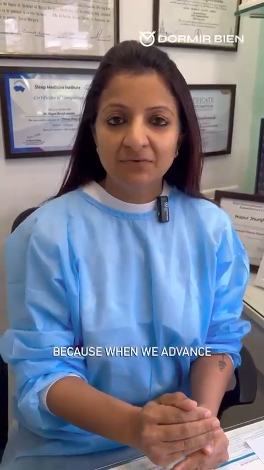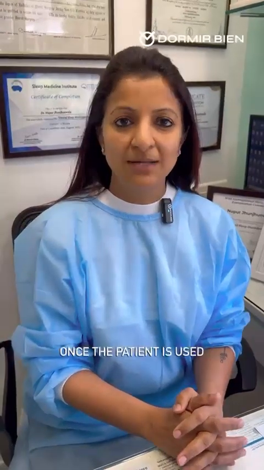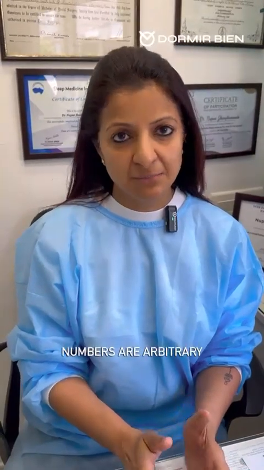It's important to note that sleep appliances must be titrable, because when we advance the mandible initially, it should not be more than around 50%. I like to keep it to that. Later, we can always increase the advancement once the patient is used to the appliance. Secondly, 50% or 70%, these numbers are arbitrary.